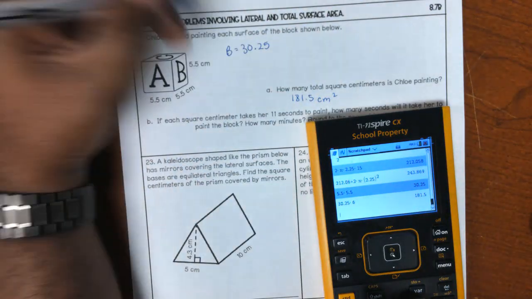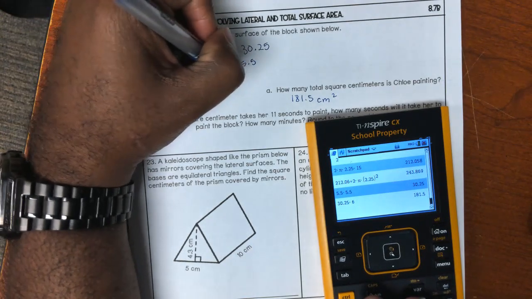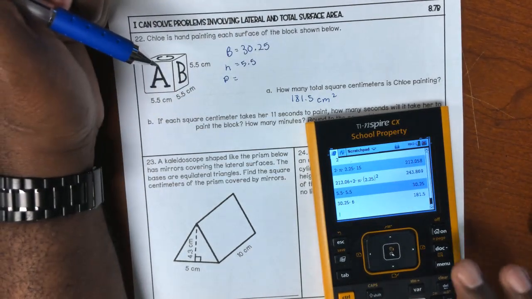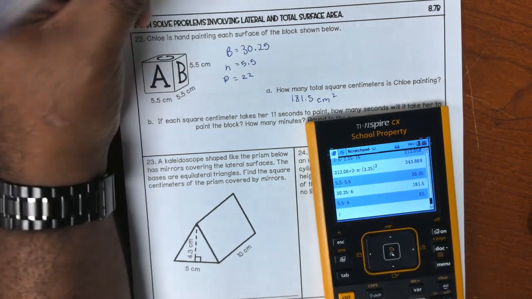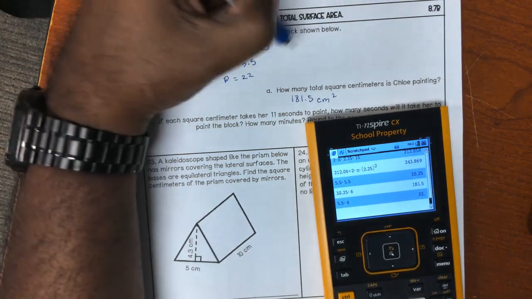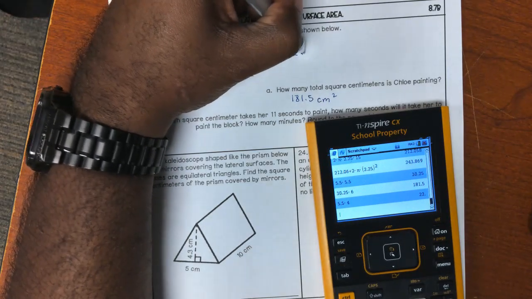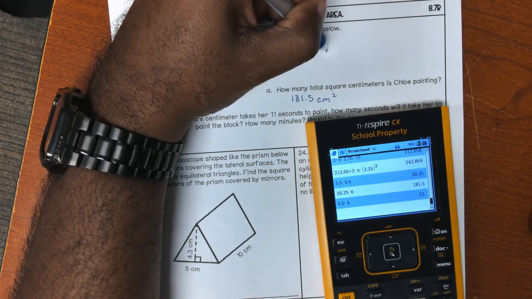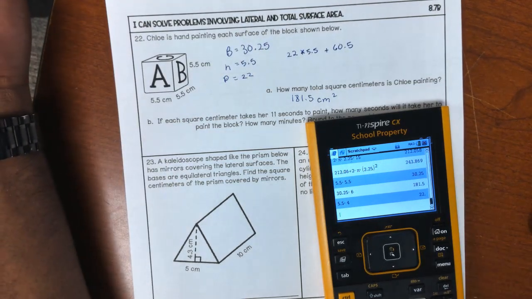Now, if you want to see all of that, H is going to be 5.5, and perimeter is going to be equal to 5.5 times 4, which is 22. So if we did the math out, that would be 22 times 5.5 plus 60.5. Let's see if the math adds up.